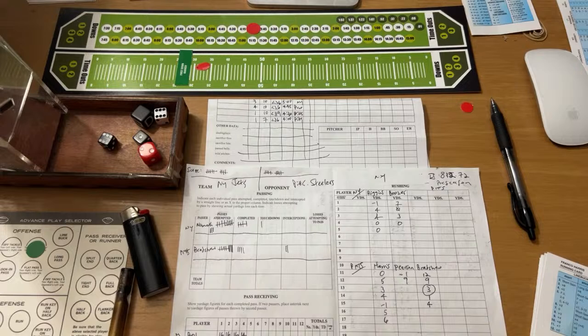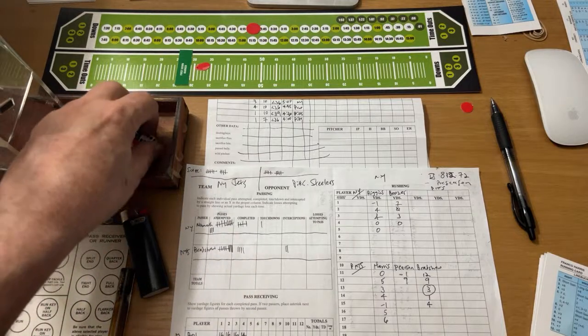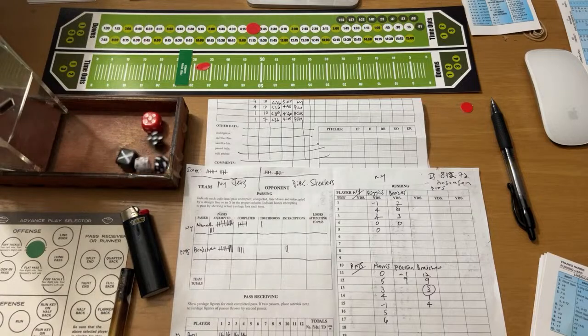2nd and 1. We're going to go short to Shanklin on a 2nd and 1. Oh, another penalty. Whoa, 5-9. It's going to be a short pass, 5-9.